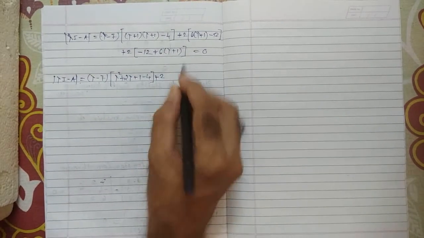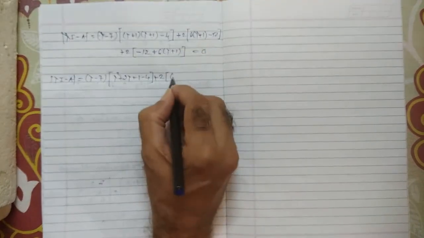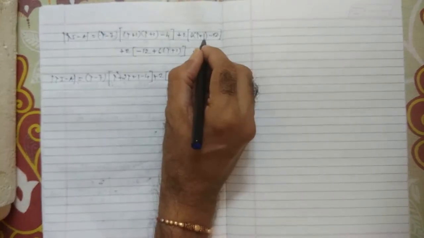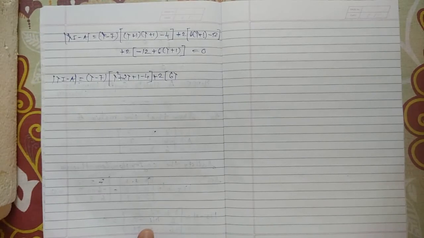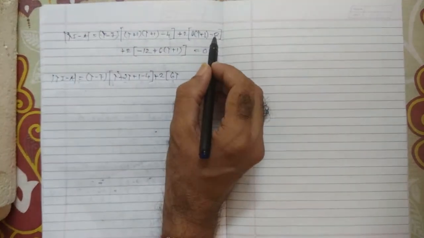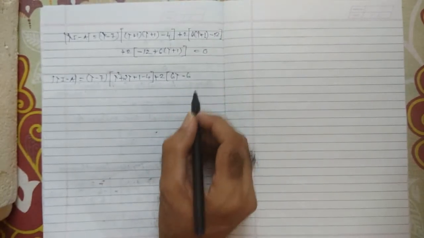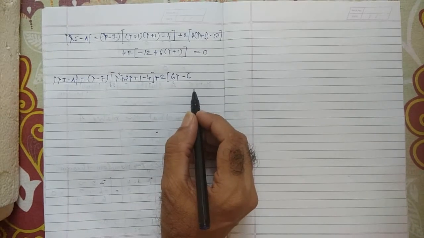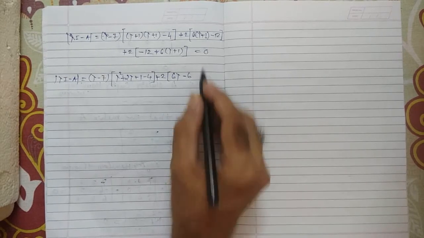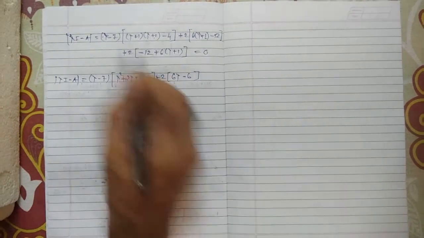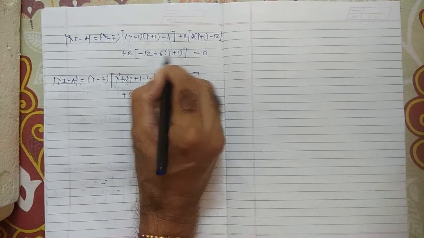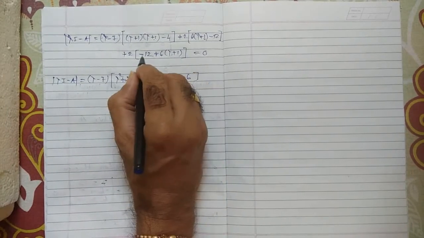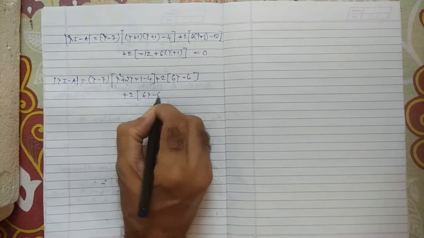Then plus 2, and here we have 6 lambda plus 6 minus 12, that is 6 lambda minus 6.